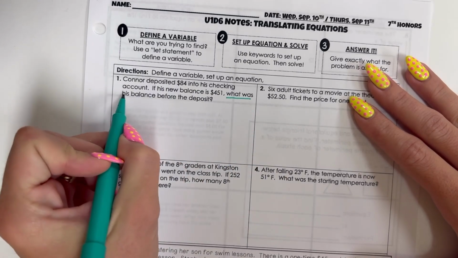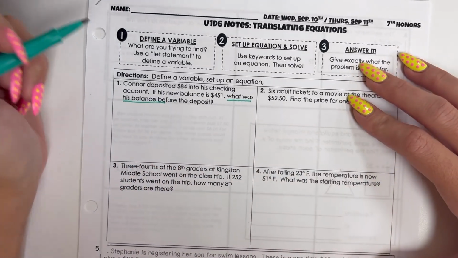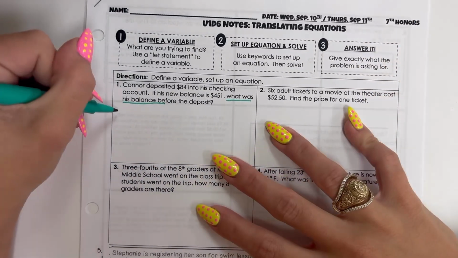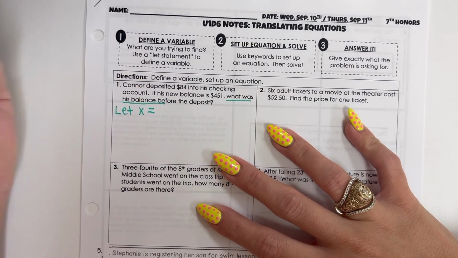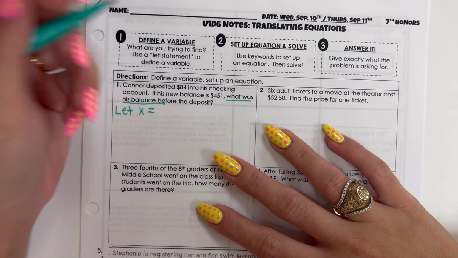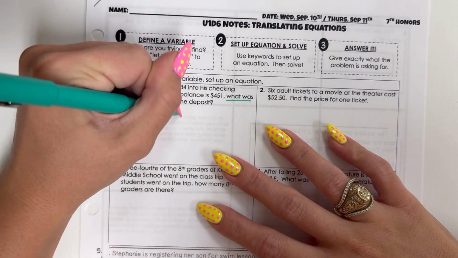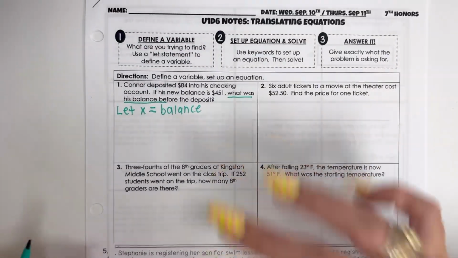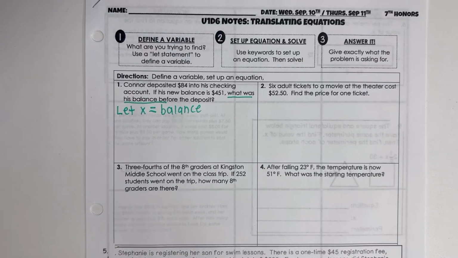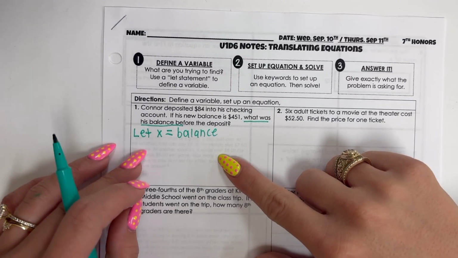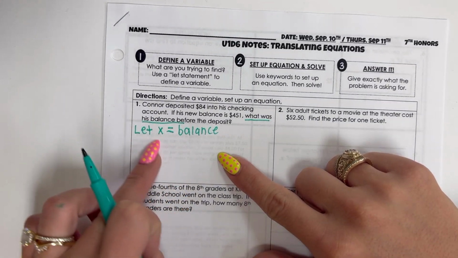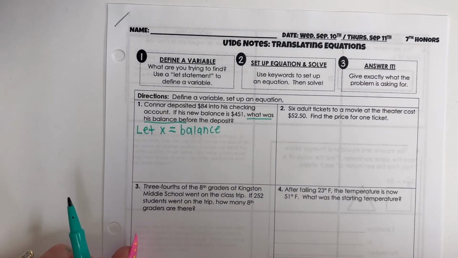So when it says what was his balance, that's our unknown, that's our x. So we're gonna say let x equal balance. And so remember, our equations are like 5x plus 2 equals 10. It's not just a math sentence. So we need to write an equation revolving around x, revolving around the balance.